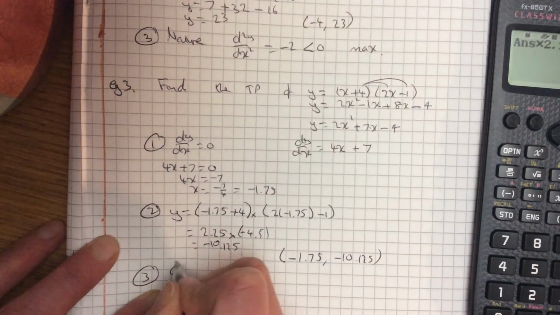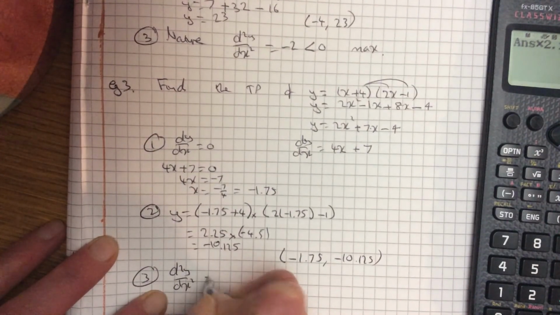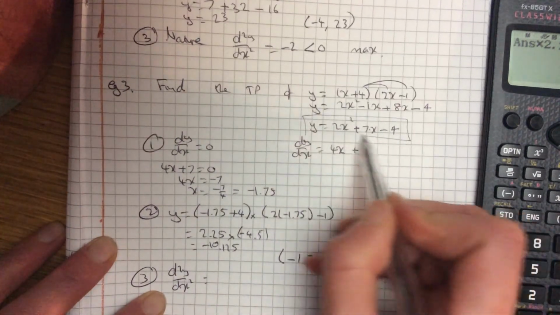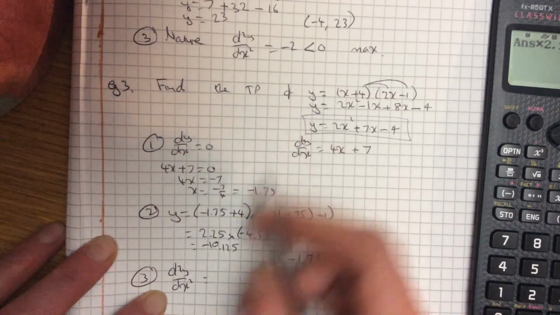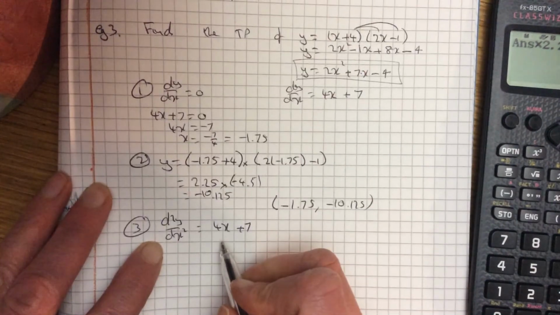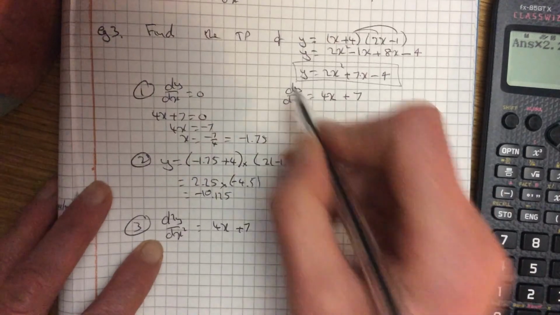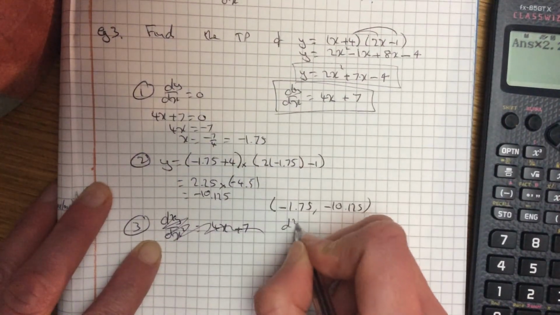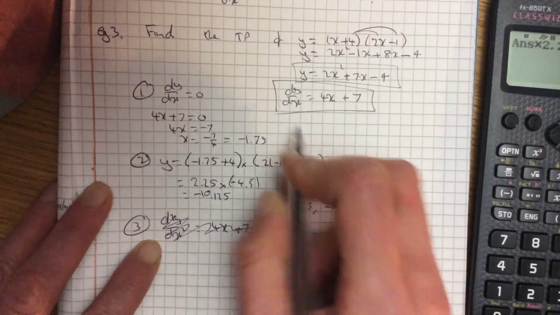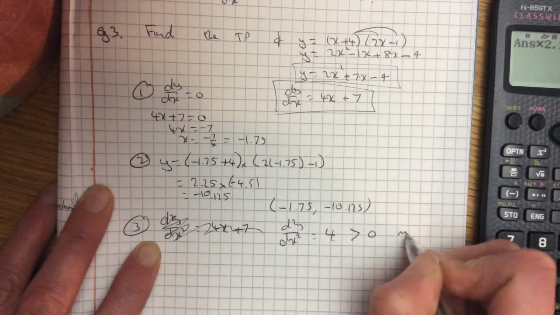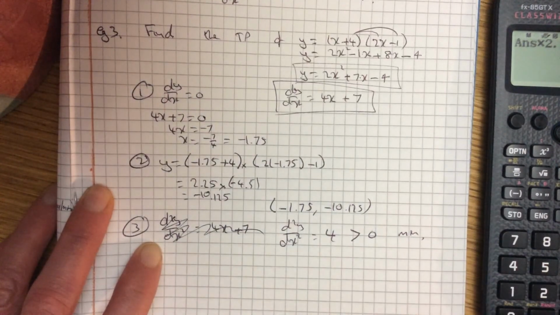Don't forget about that nature. So easy to forget. Now where is my dy by dx? Oh, it's up here. If you differentiate that, you get 4x add 7. Well, this is one of the times I do have to put my x in. Sorry, differentiate the wrong thing. So differentiate. Put boxes around them as you go through it. Differentiate that, you get 4, which is greater than 0. So it's a minimum turning point.